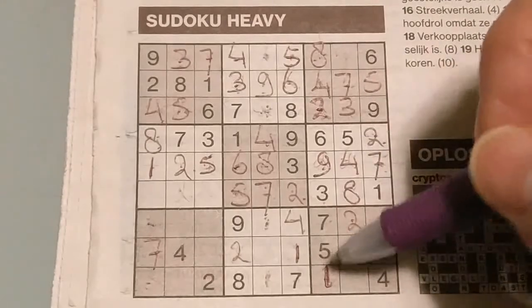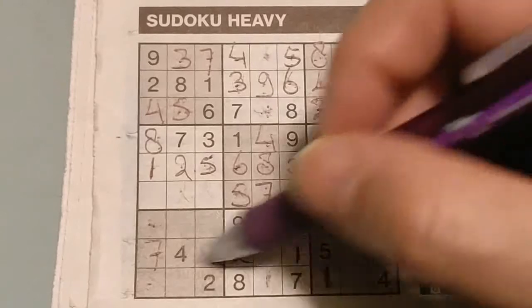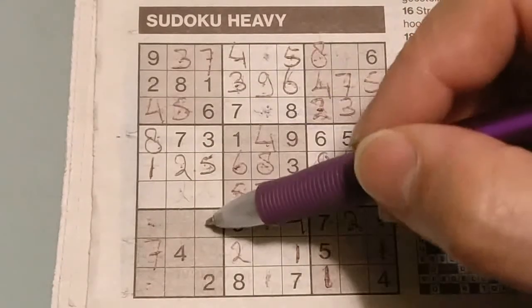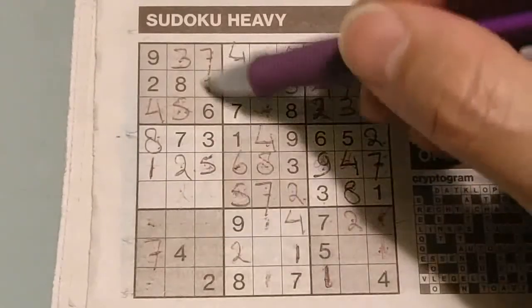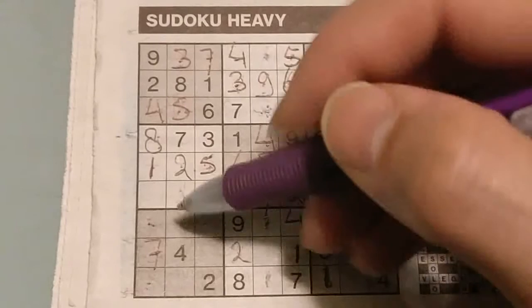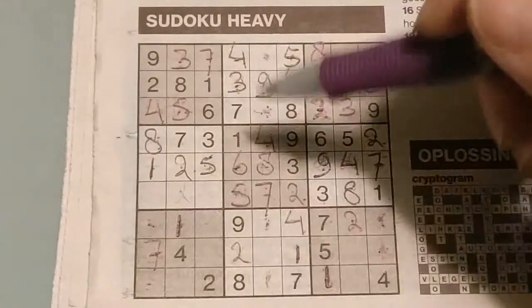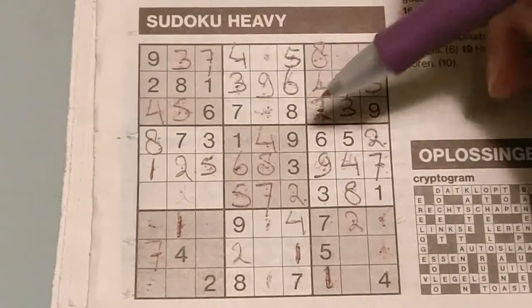Okay, so 1 in this row, 1 in a row above. So in this row, the only 3 places for 1 is here, here, or there. But I see here 1, no 1 there. I see here 1, no 1 there. So the only place for the 1 should be here.